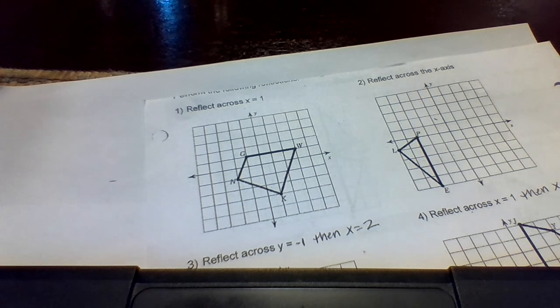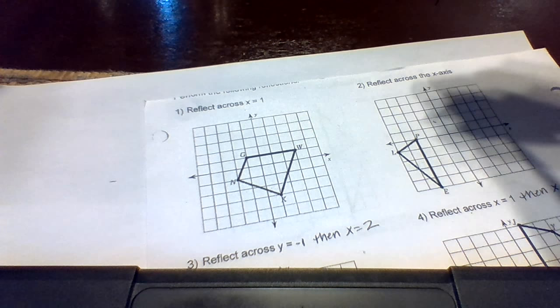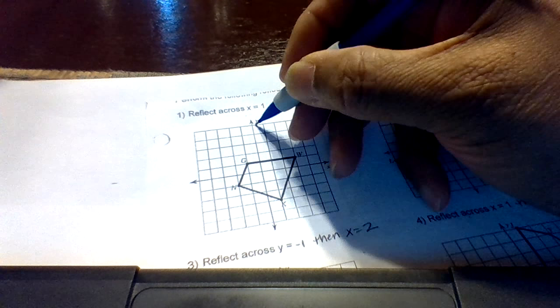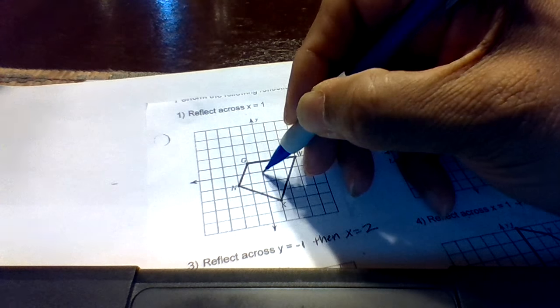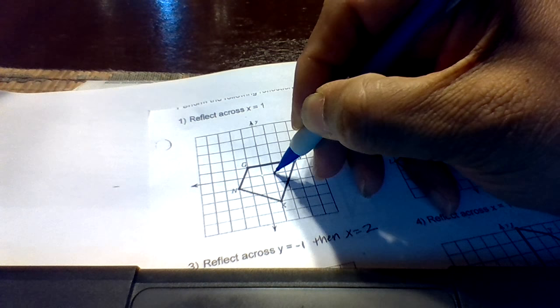All right, this is notes 9-2, page 2. Reflect across x equals 1. Now, this is a little tricky for some people. Here's my y-axis, here's my x-axis, so this is a point 0, 0. So this is where x equals 1.